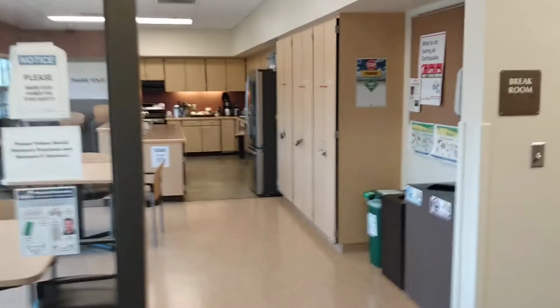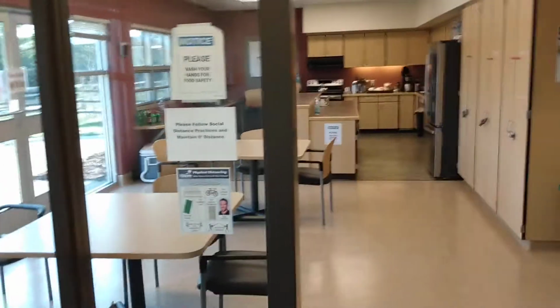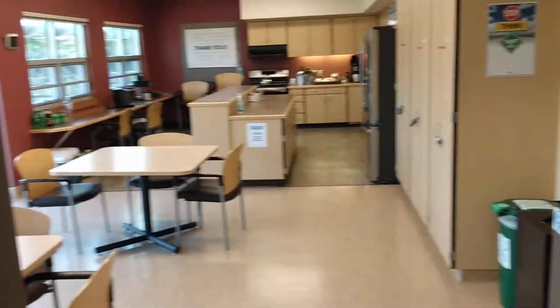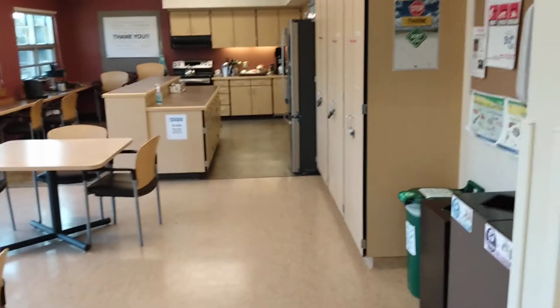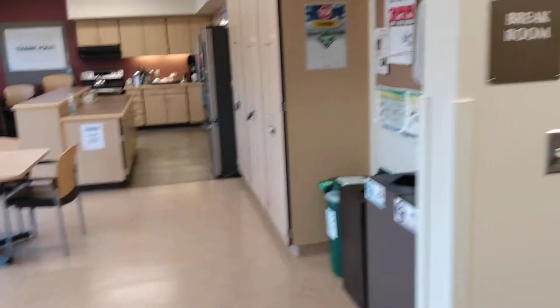So, ladies and gentlemen, this is me, Mark K7TUM, at the Thurston County Emergency Operations Center. We're going to review the Emergency Communication Center, ECC, and that's down the hall there. Our meeting room is usually in there, although due to COVID, it's locked up and they're keeping it secure and sanitized. Here's the break room.